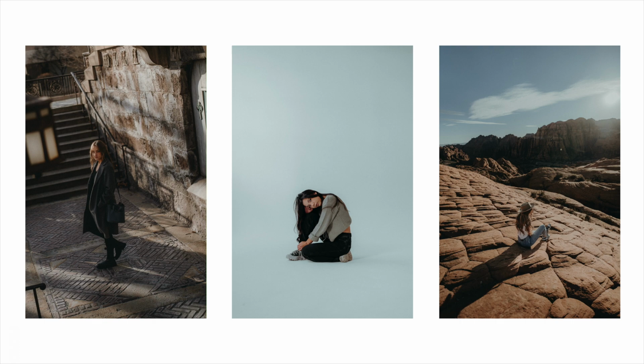A lot of times for me, the wide shot is my establishing shot. It sets the mood and the tone of the session, and it also shows off the environment and usually my subject in that environment. The medium shot is usually the first time we get to meet our subject.